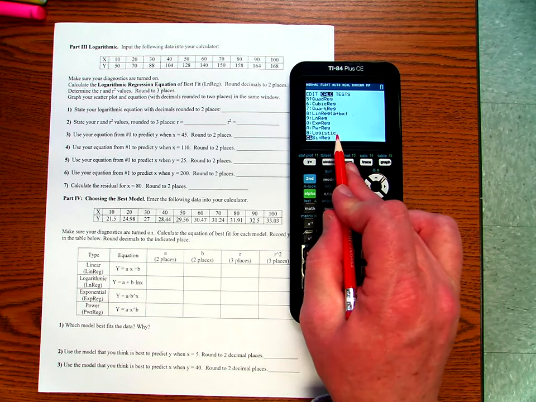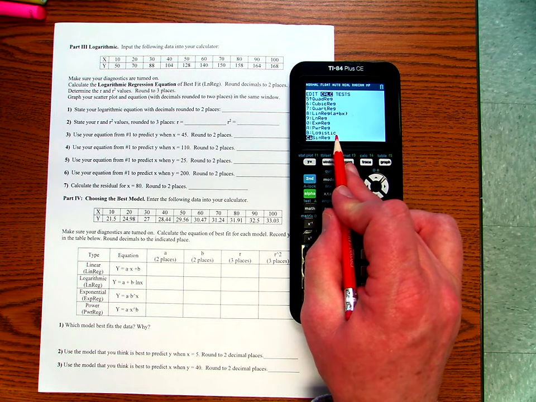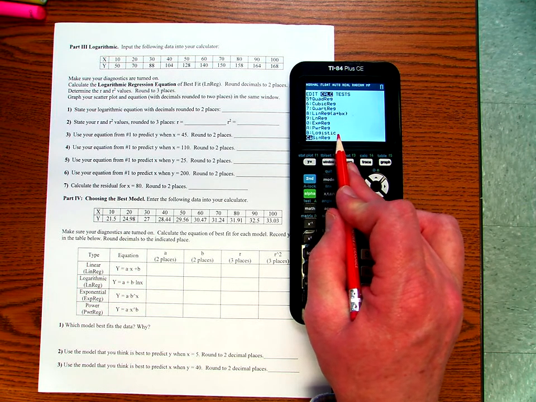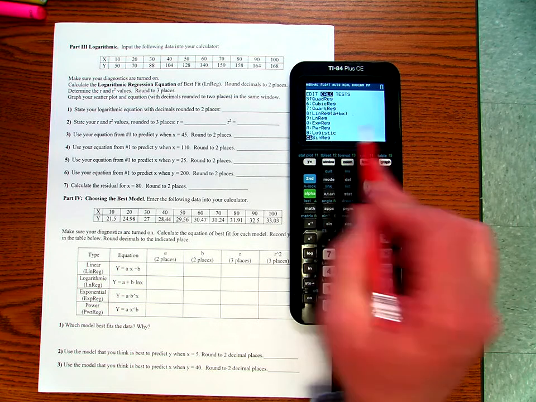Okay, that's the fourth Chapter 3 type of curve fitting that we're going to be investigating, and that's the next lesson, which, assuming this isn't on a Friday, will be tomorrow.